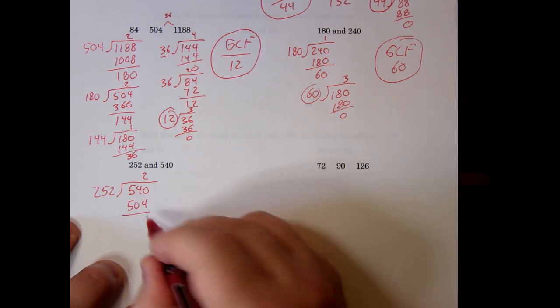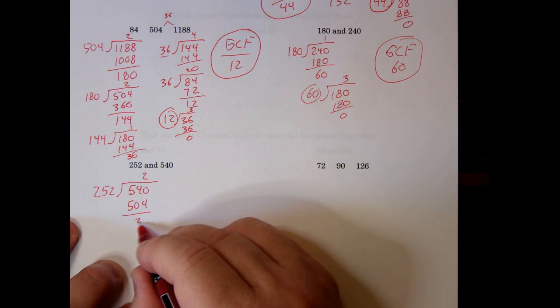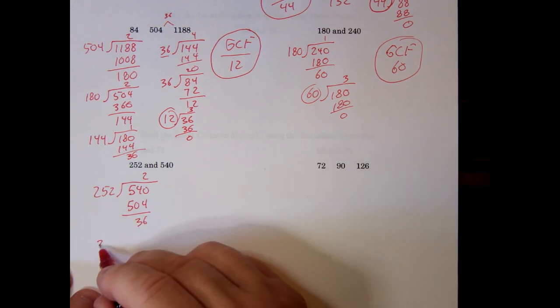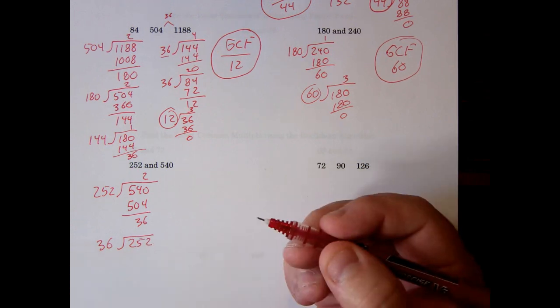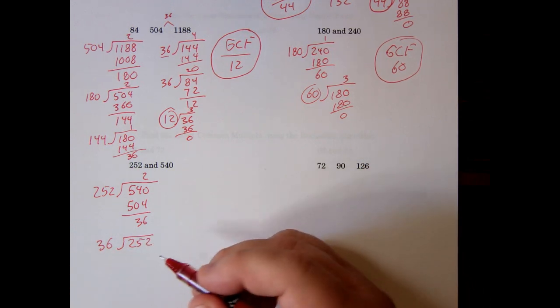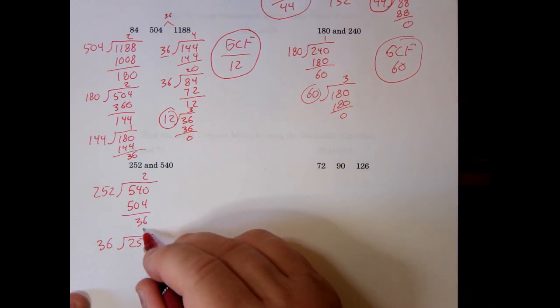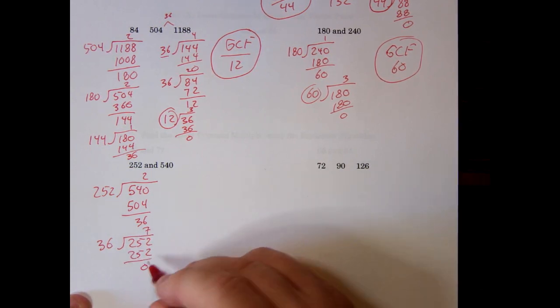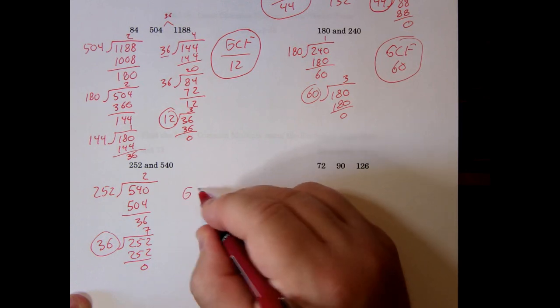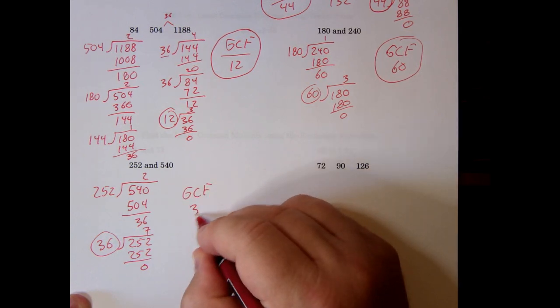When you subtract those, you get 36. And how many times will 36 go into 252? It goes exactly 7 times, which is 252. No remainder, so the greatest common factor is 36.